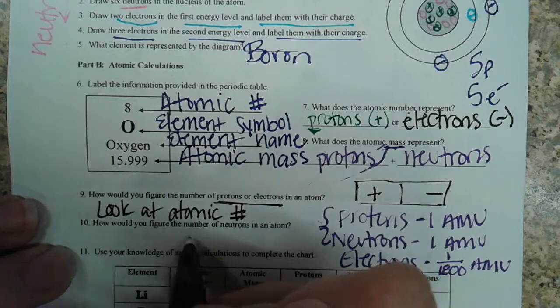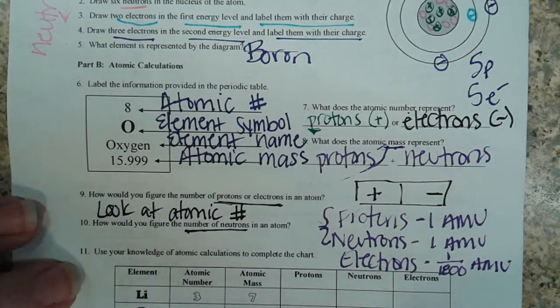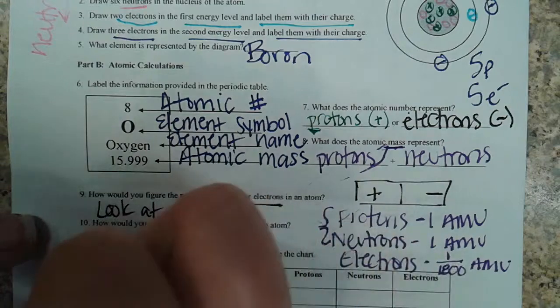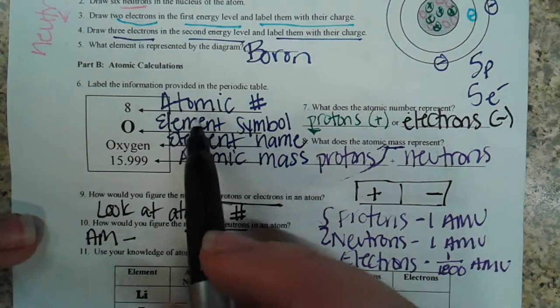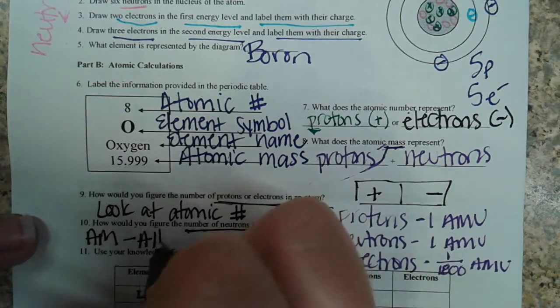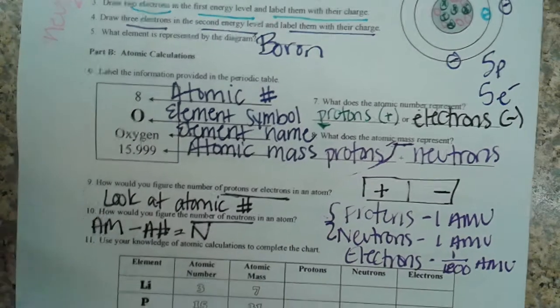Alright, so now we want to figure out the number of neutrons. Here's where we're going to do some math. If I know my atomic mass is equal to protons plus neutrons, and I subtract my atomic number, which is equal to the protons, that would give me neutrons. So let's do this way and another way.